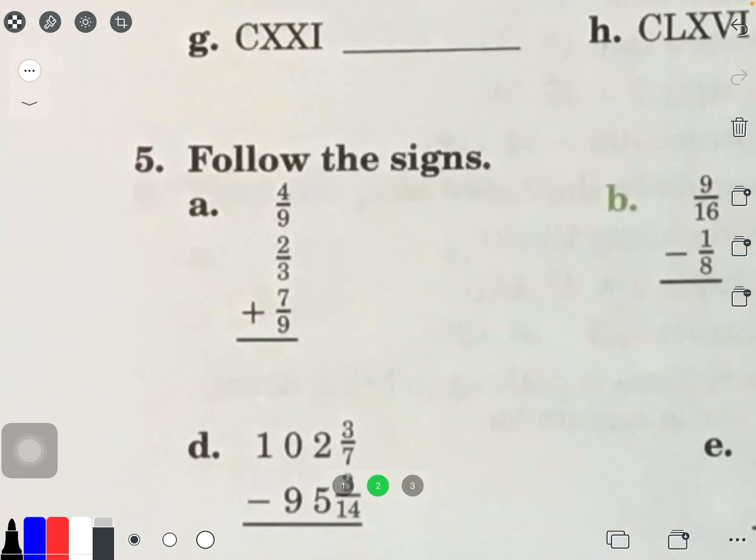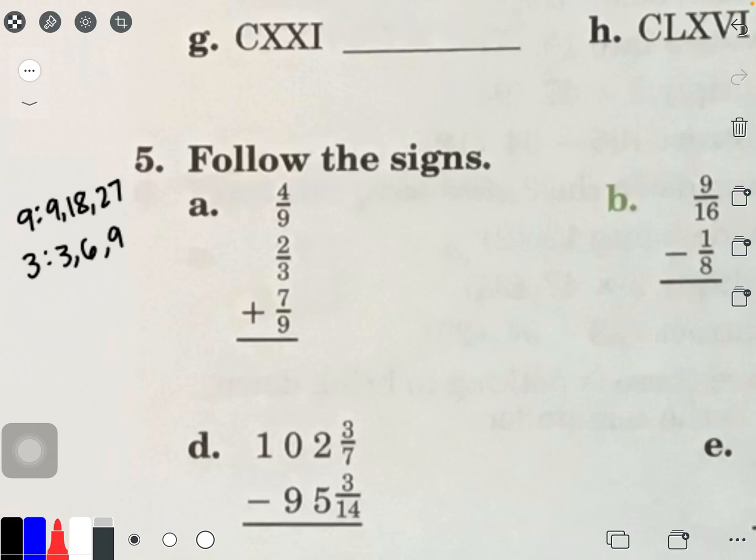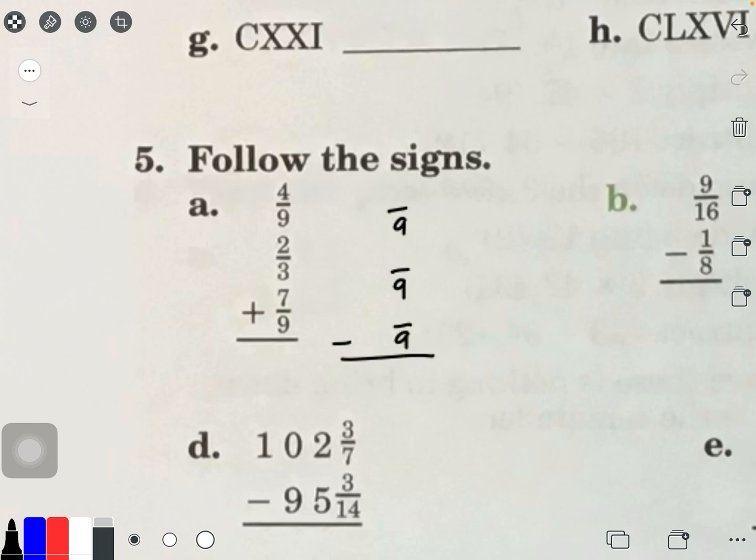Notice again, for 5A, the denominators are different, so I have to do the LCD. Here, 9 and 9 are the same, but we want everyone to wear the same color, so this obviously needs to change. I know the multiples of 9 are 9, 18, and 27. The multiples of 3 are 3, 6, 9, and I can stop because I see a 9 that they have in common. So I'm going to do this: 9, 9. Put my plus sign.